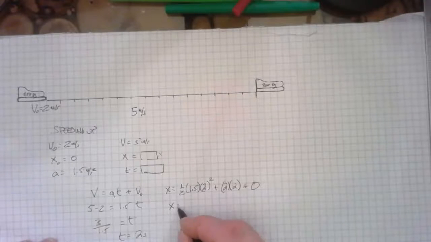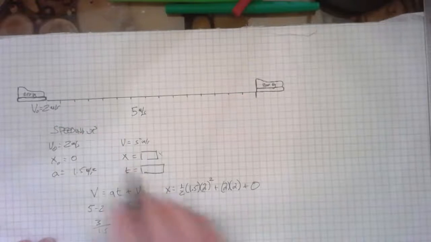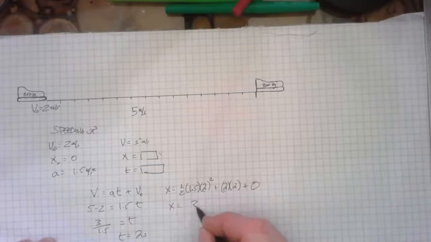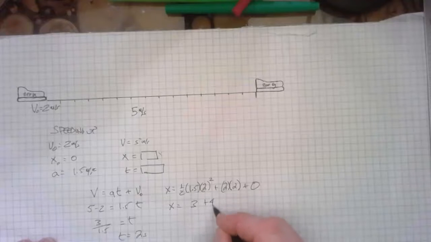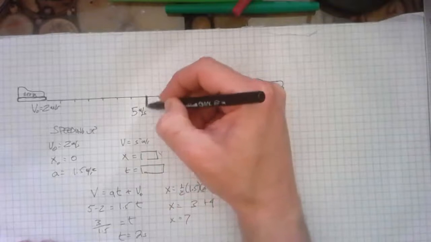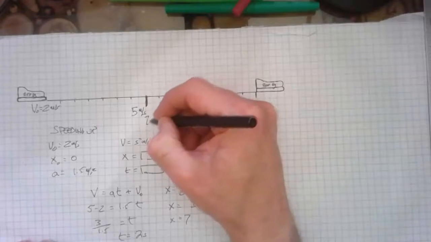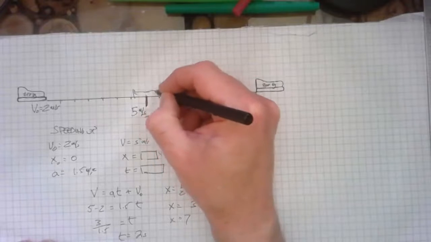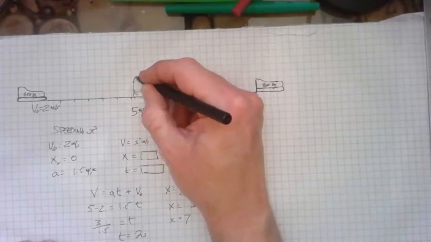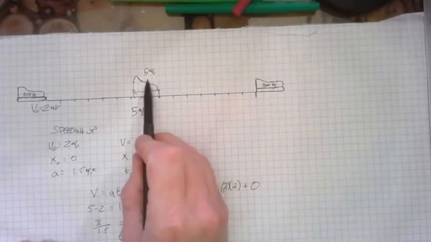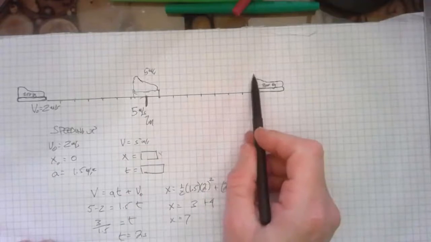So his position after he does all this accelerating is 4, cut in half is 2, double that's 3, plus 4. So he does that up until 7 meters. So at 7 meters, not bad. At 7 meters, he is now officially moving at 5 meters per second. He's going to move at constant velocity from here to there.